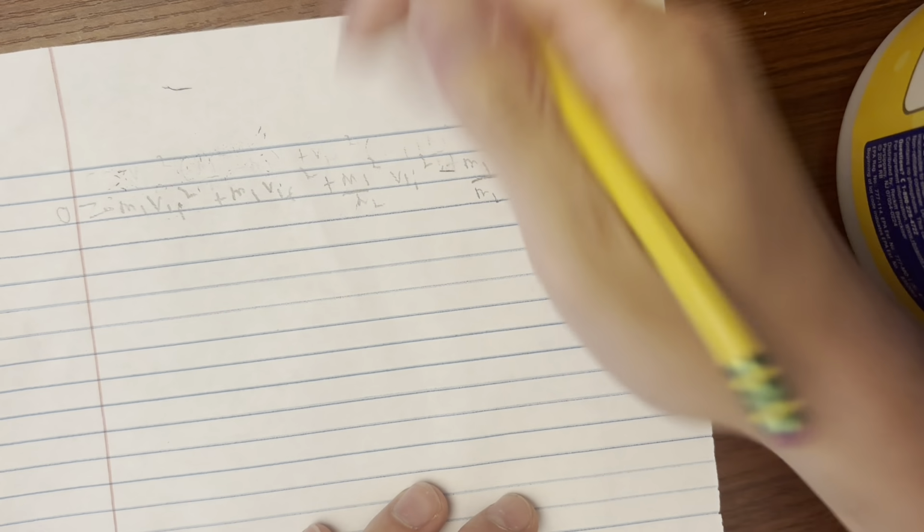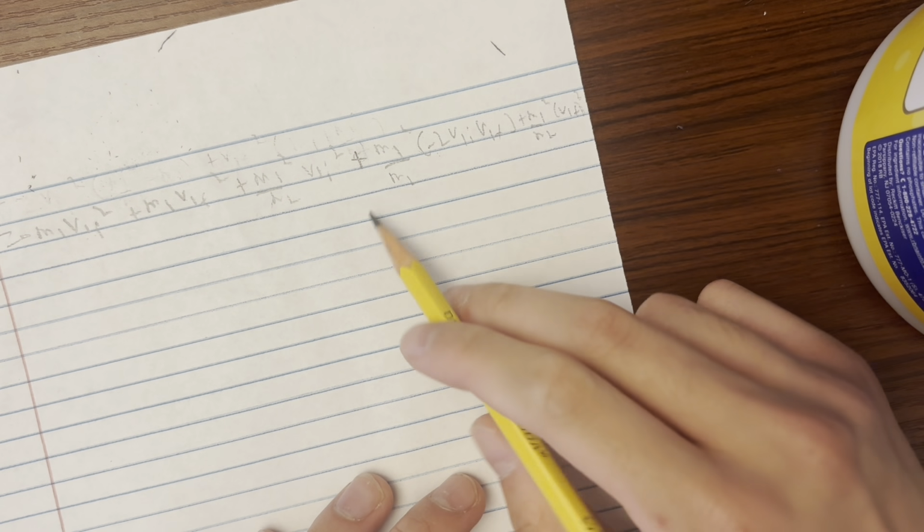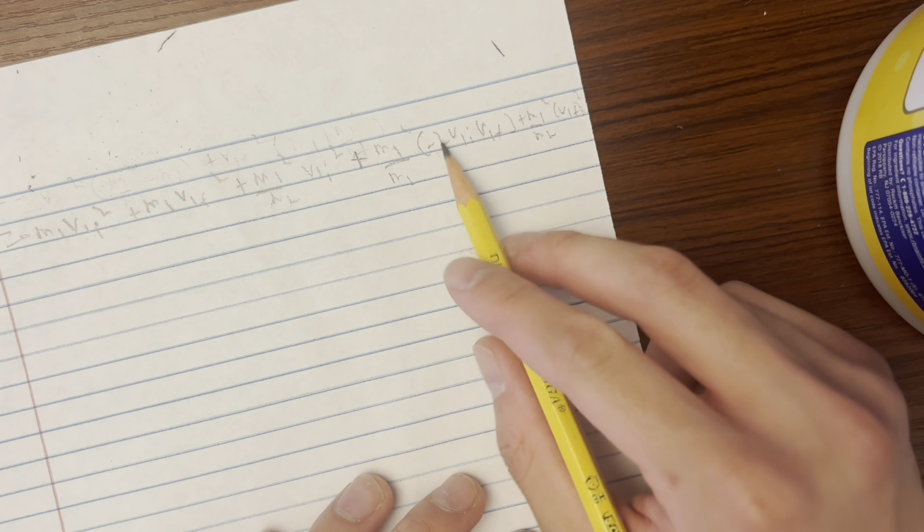So before we move on, we have to first correct this mistake right here, which should be a plus, not a minus.